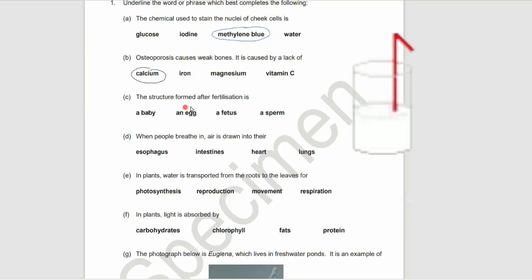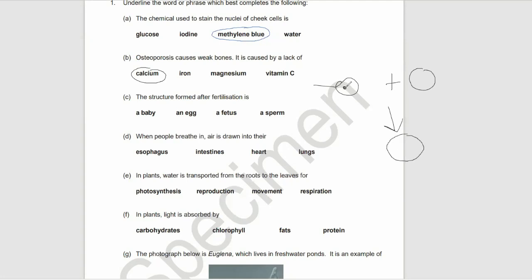The structure formed after fertilization is a baby, an egg, a fetus, a sperm. Well, actually, two of these structures are formed after fertilization, but one comes before the other. So the sperm and the egg are the sex cells, and they combine like so. They join together and they form a structure straight after fertilization. They actually form something called a zygote. This is called a zygote, but the next structure is an embryo, but that's not one of our possible answers.